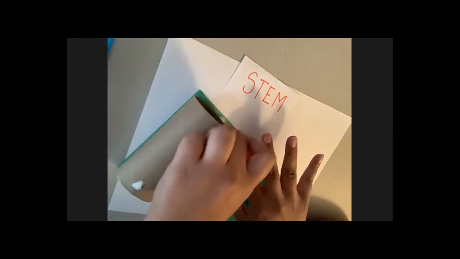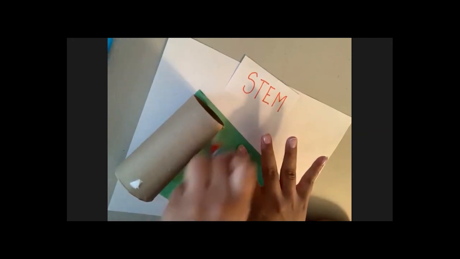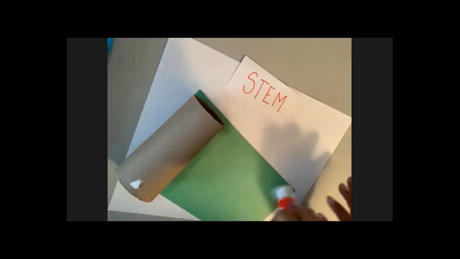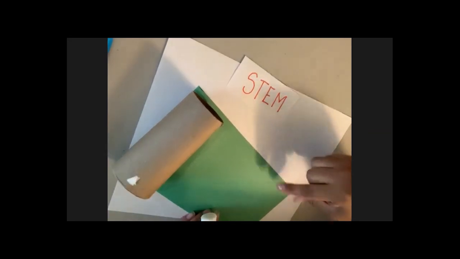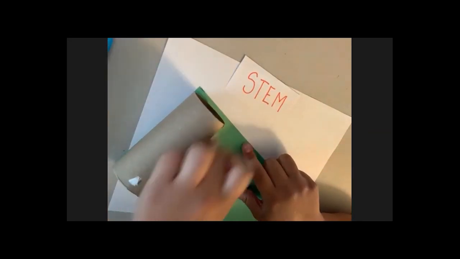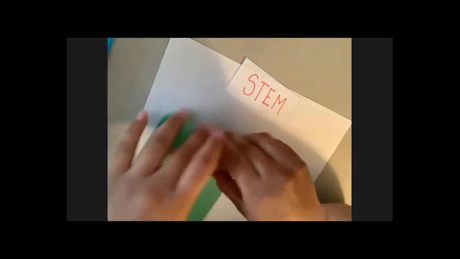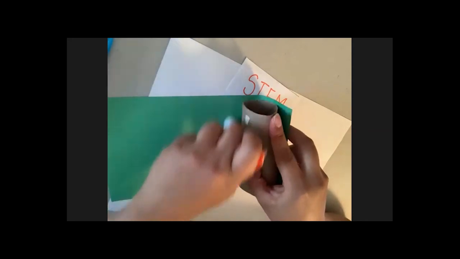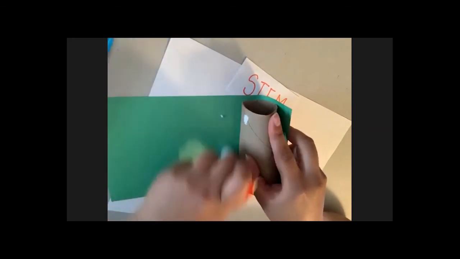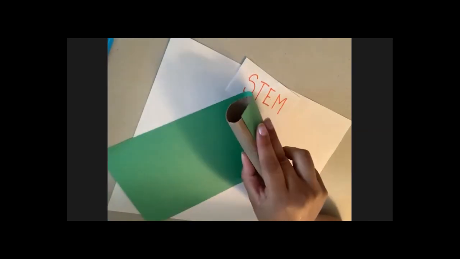We're going to do it little by little because we want to make sure that it sticks properly. If you try to do it all at once, the glue by this point is going to dry and then it might not glue properly. Again, add some glue, roll it. We're adding some glue and we're rolling. That's what we're doing right now. Rolling.